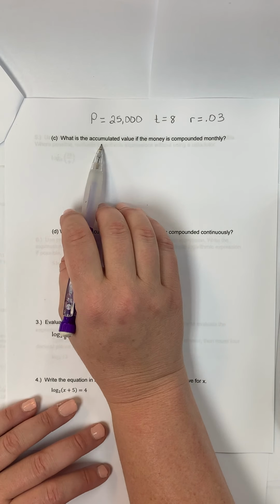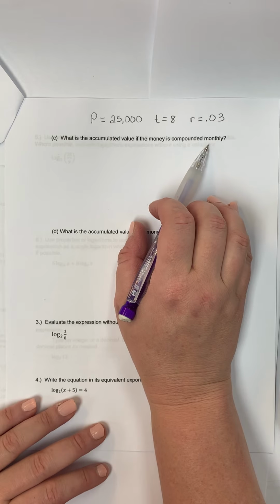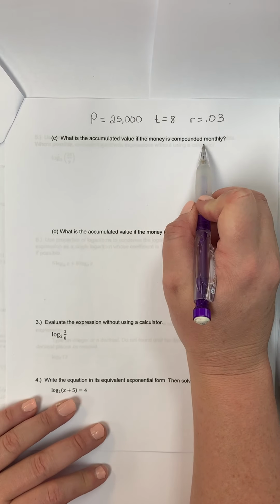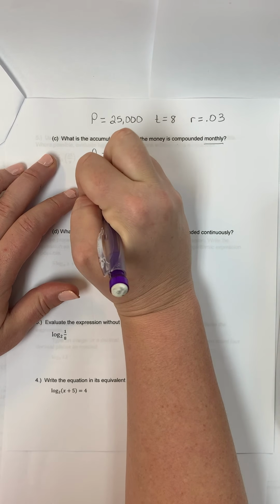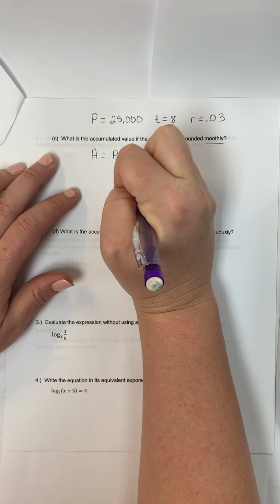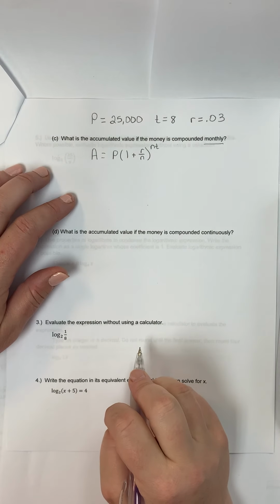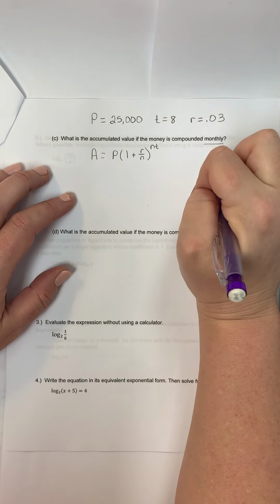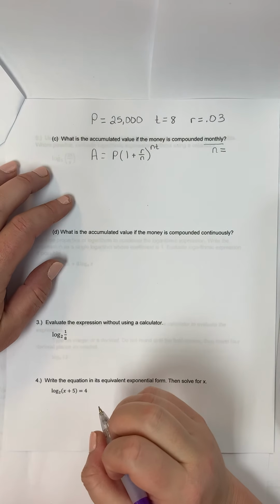Okay, C says, what is the accumulated value if the money is compounded monthly? Well, it doesn't say continuously, so we are still using this formula. Hasn't gone away, still using that formula. Now that we want to compound monthly, N is how many times a year that is.